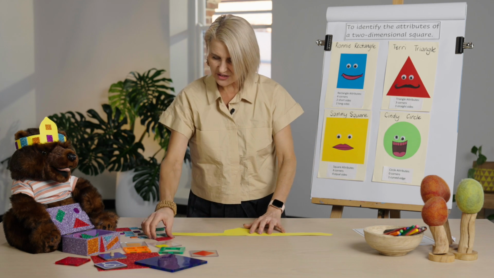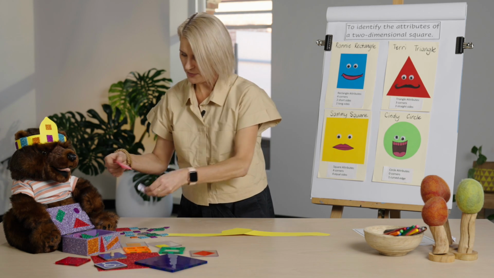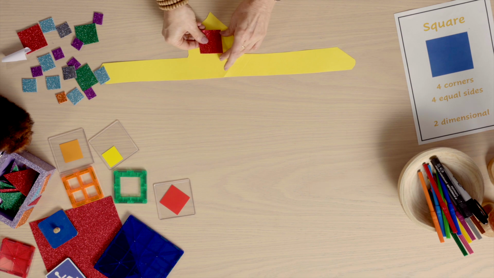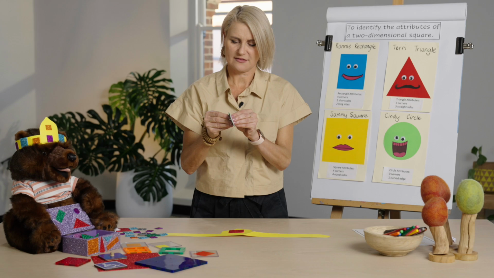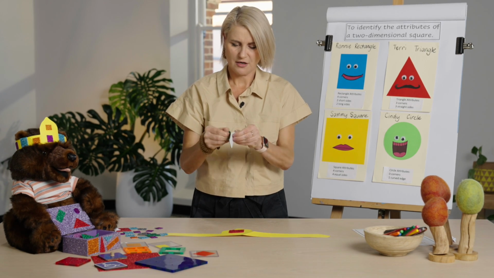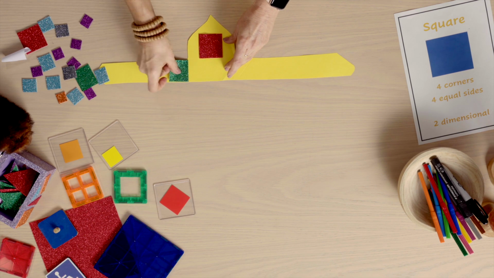Flip it around. I'm going to start with a large red square shape. Put that in the middle. Great. Now I'm going to get a green square shape. Pop that here.